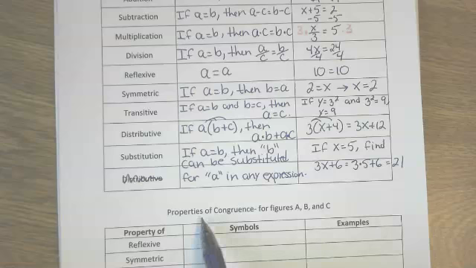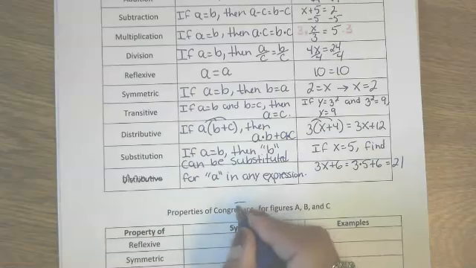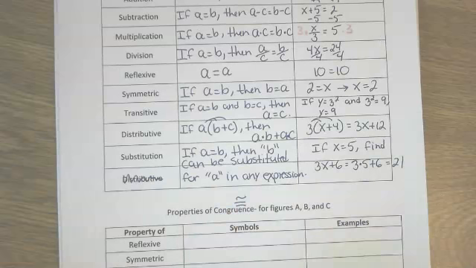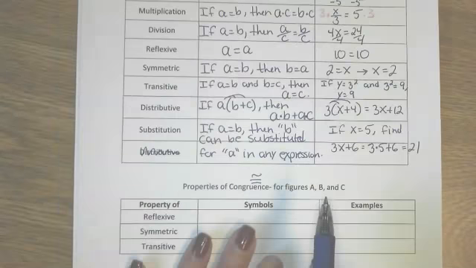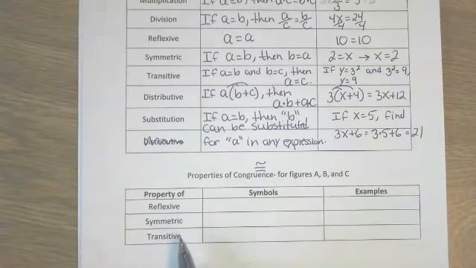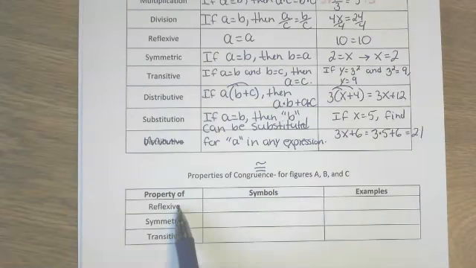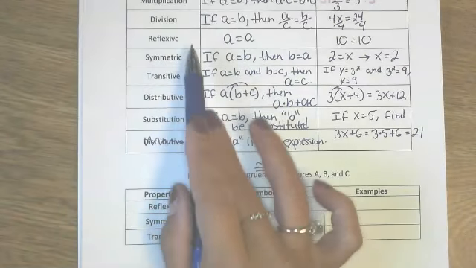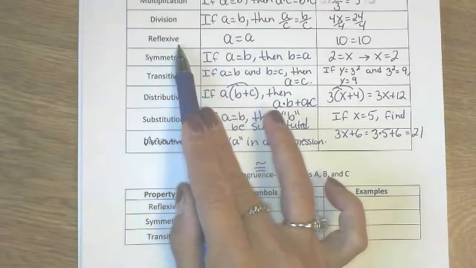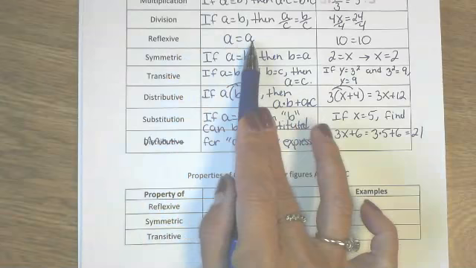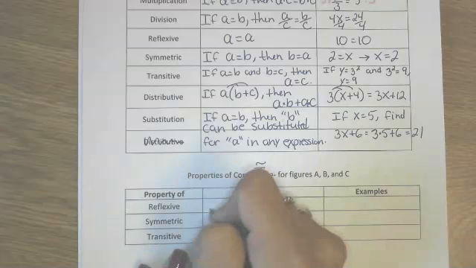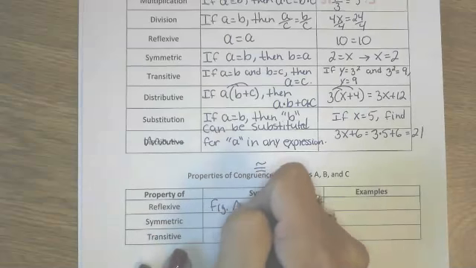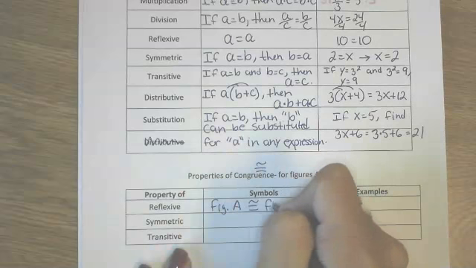Okay, our last three properties are for congruence. Remember, congruence is for shapes. So that top big table, those are the properties of equality. That was for numbers, because we don't add shapes, we don't multiply shapes. We have congruence for shapes, and there's only three properties here. We have reflexive, symmetric, transitive. Here, I said think of reflexive as a reflection. A number is equal to itself. Here, a figure is going to be congruent to itself. So reflexive, figure A is congruent to itself.